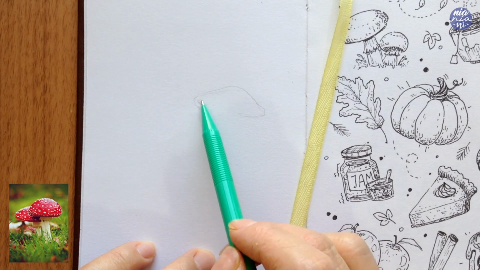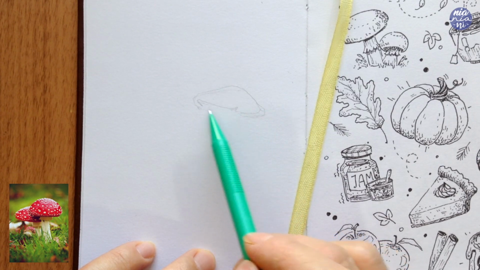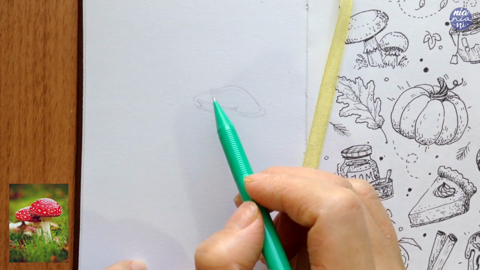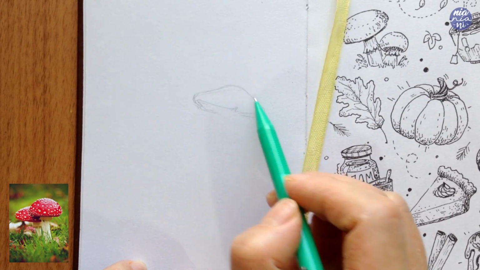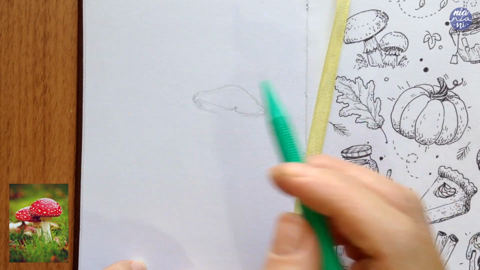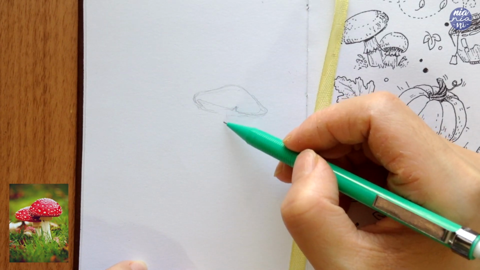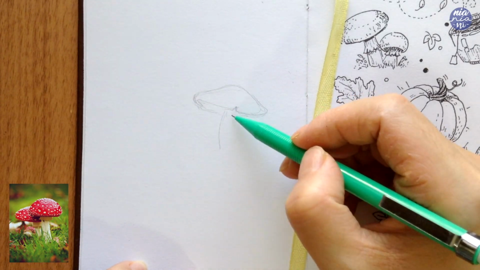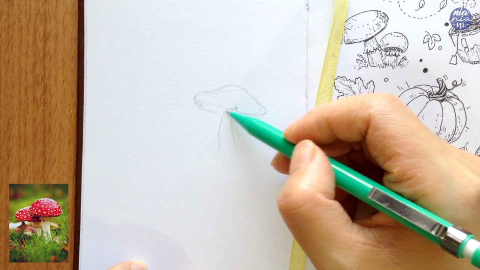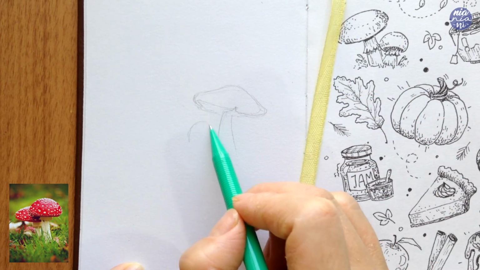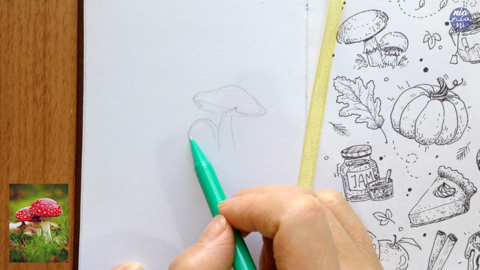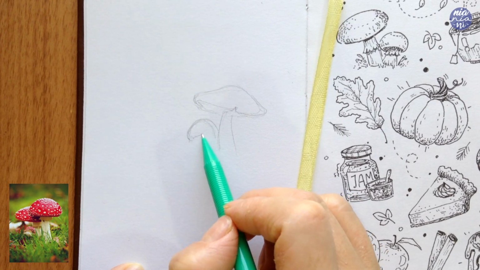I'm going to approach this a bit differently compared to what I did with the autumn doodles. Instead of sketching then outlining one by one, I'm actually going to sketch out all of the mushrooms for the whole page so I can adjust the composition and shift things around when I need to. Then once I'm ready, I'm going to outline it all in one go.